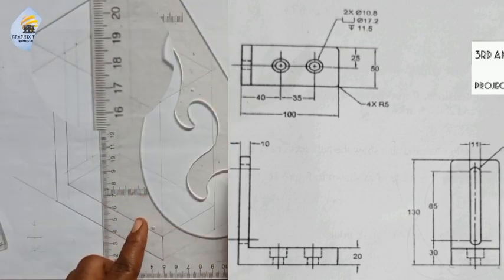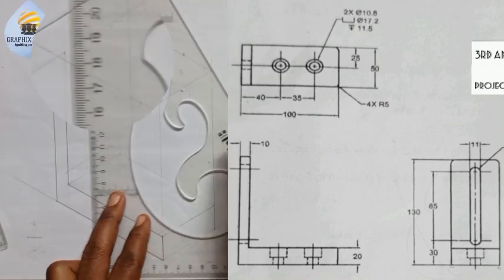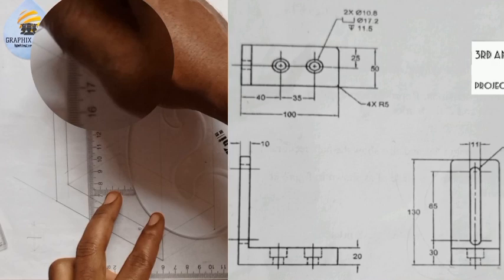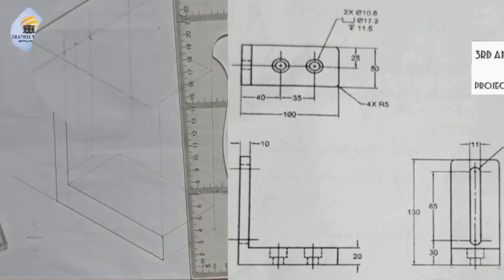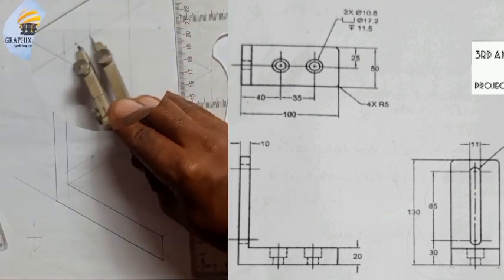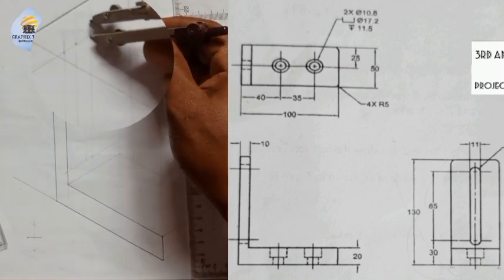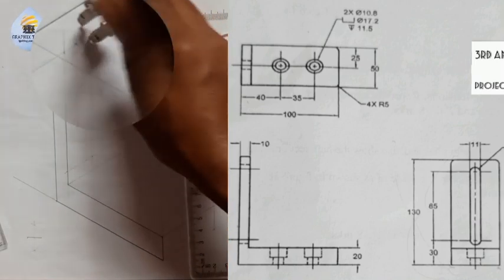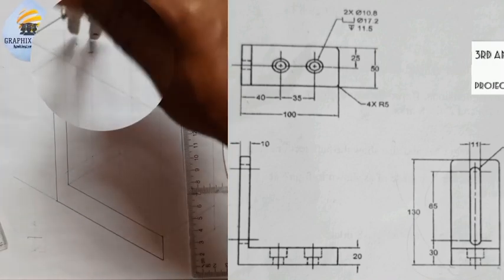I will extend here up, and I also extend here up. Then I'll take the half of it I carried earlier, which is 5.5, which is this radius here, and I'll place it at this point. I'll mark up, and I'm going to mark down, right?